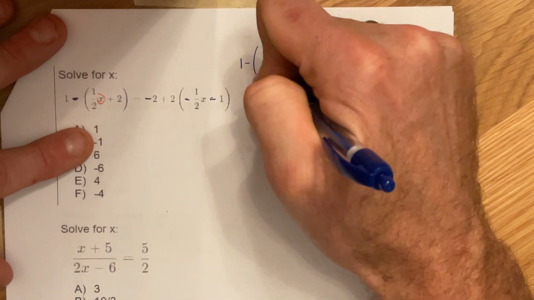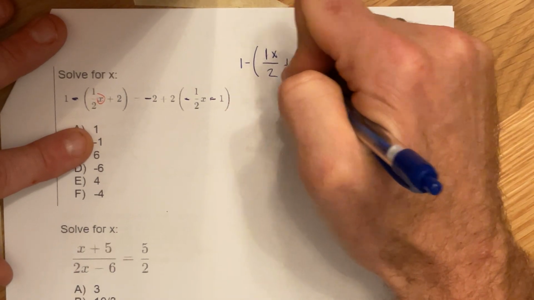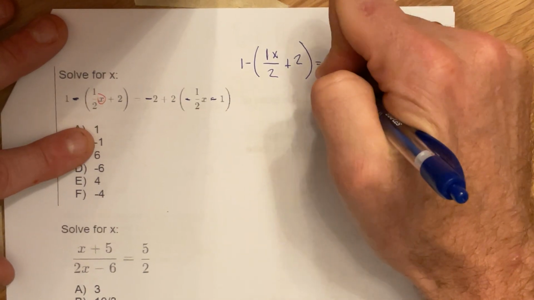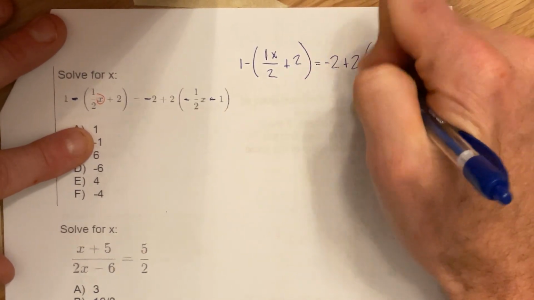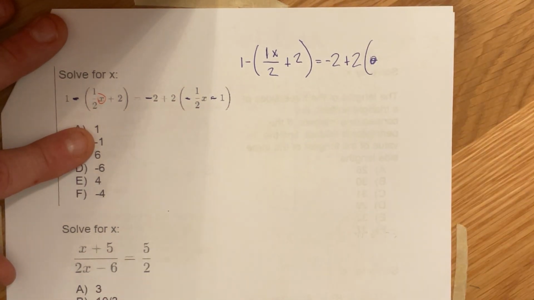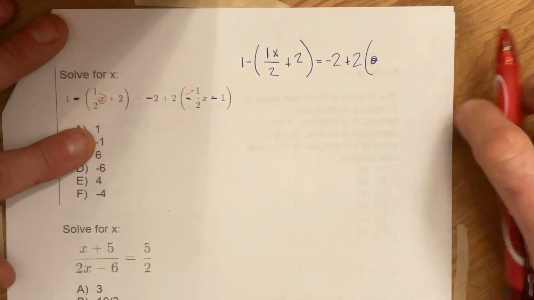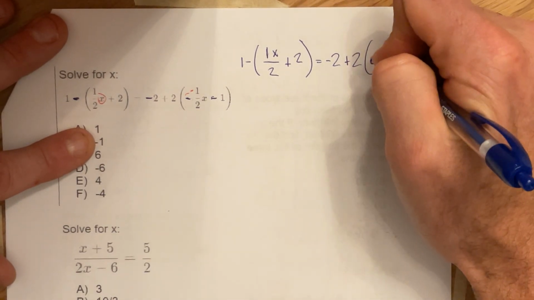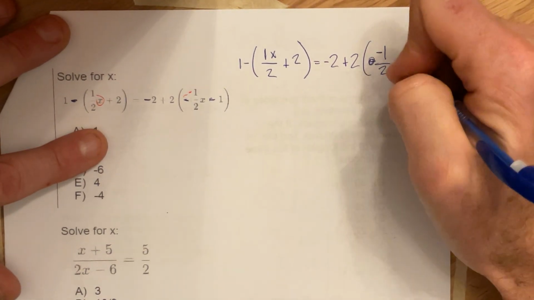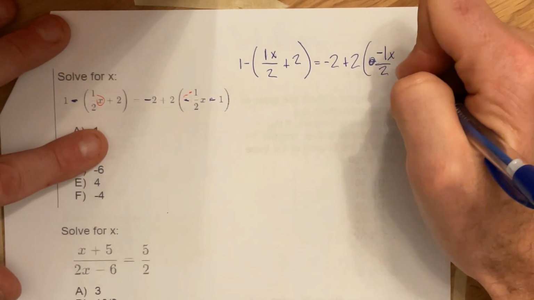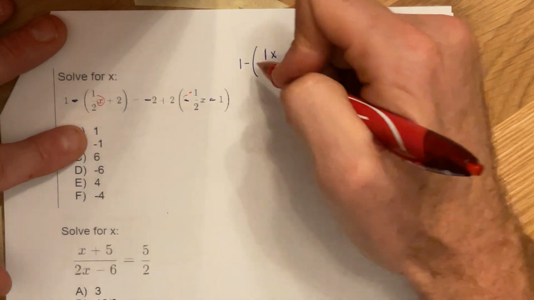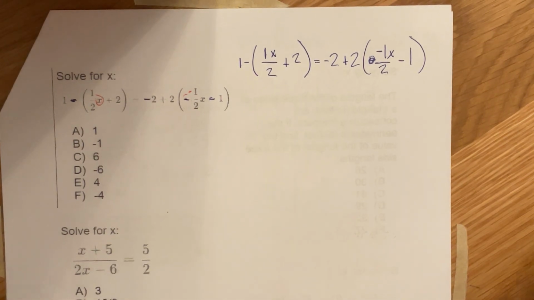1x over 2 plus 2 equals negative 2 plus 2 times negative, and I really like to do the same thing with the negative signs, guys. When I get that negative sign, I like to put it into the numerator just to simplify things for me. Negative 1 over 2, negative 1x over 2, minus 1. All right. First step is going to be to distribute.